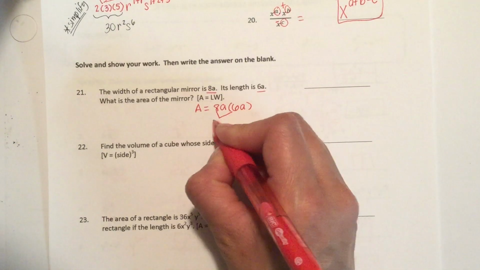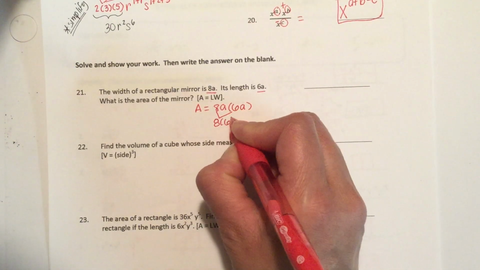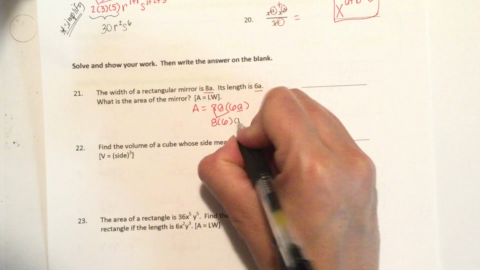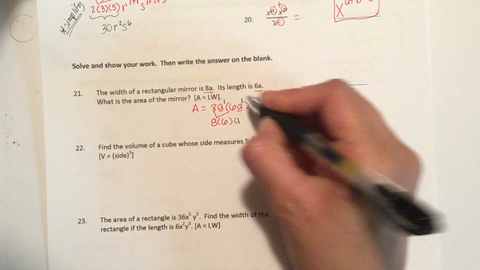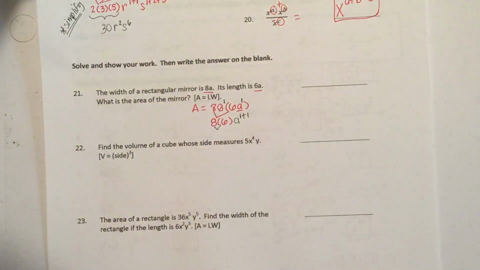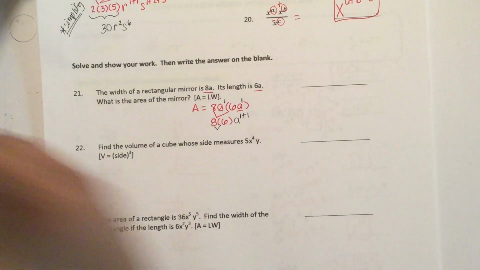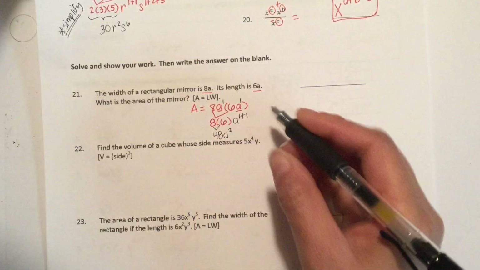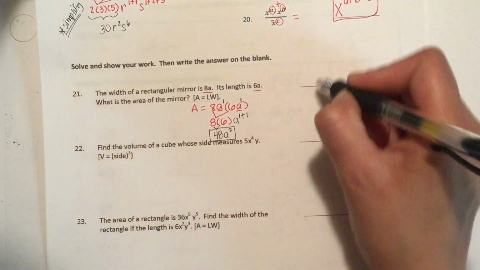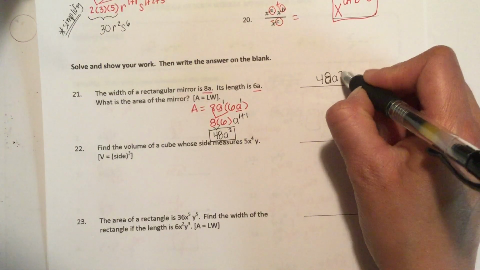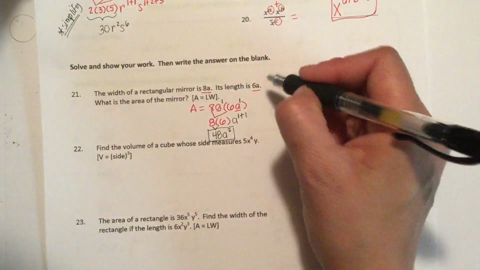When it's multiplication, you multiply the constants and add the exponents for your variable. So you're adding the exponents for 1 plus 1. So here, 8 times 6 is 48, a squared. So 48a squared is the area.